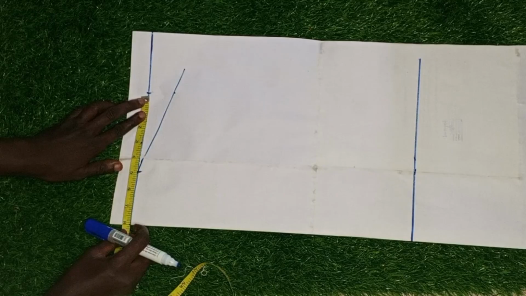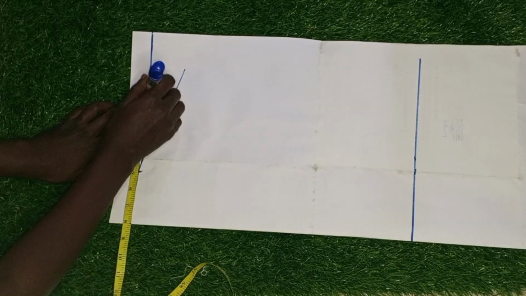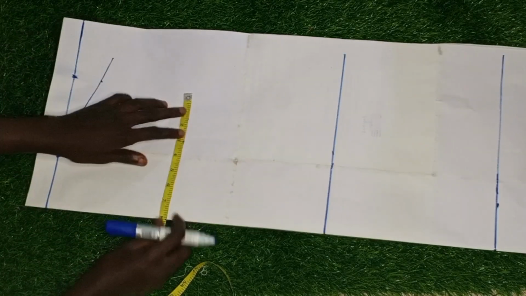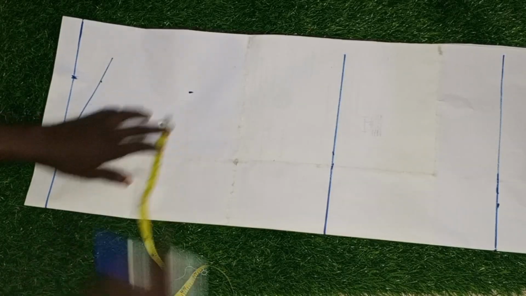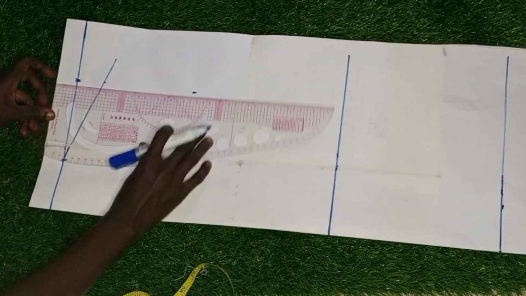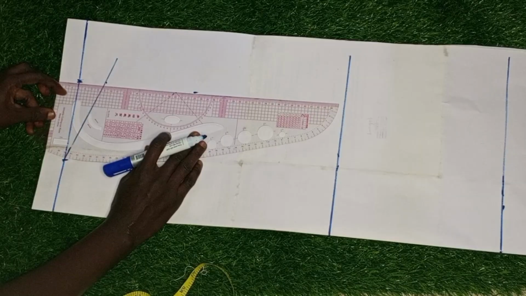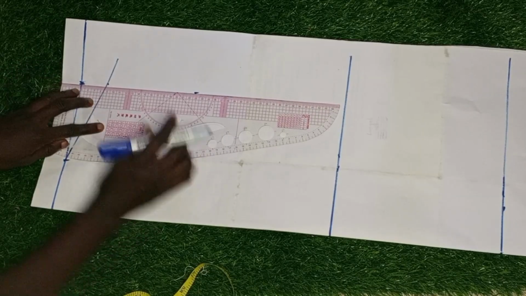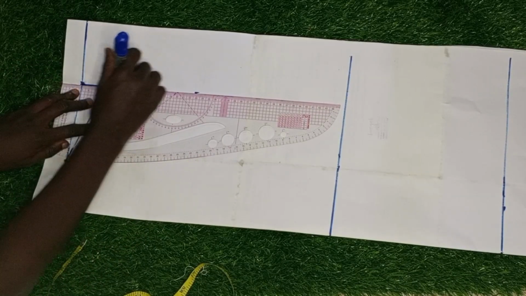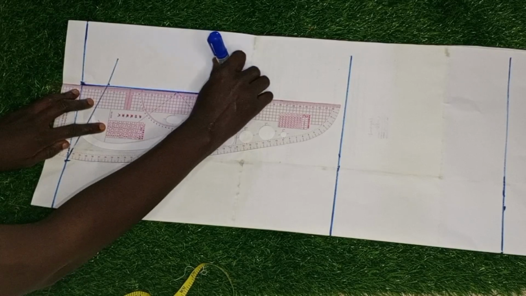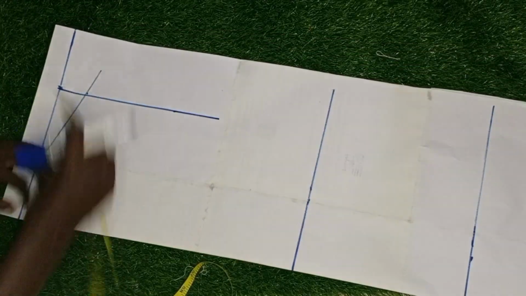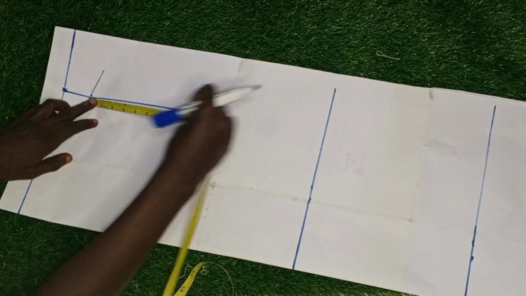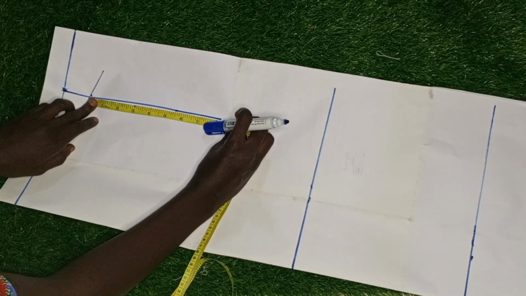Alright, so after drawing the shoulder slope, I will divide the shoulder to shoulder by 2, and I'll put the point. I like doing it at 2 places so that I can get a straight line. But remember, the line is starting from my shoulder slope. It's not starting from my reference line. When I'm cutting it, I will always cut off that shoulder slope. Alright, from there I will mark my armhole.